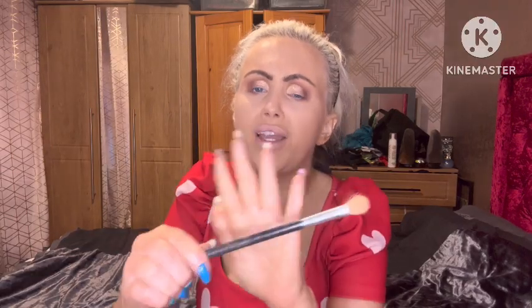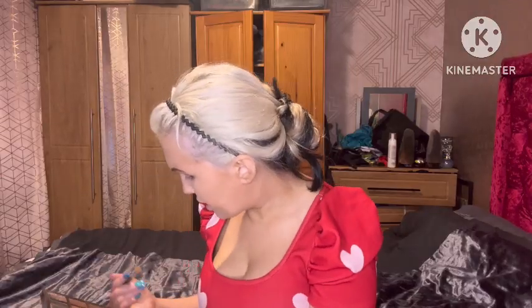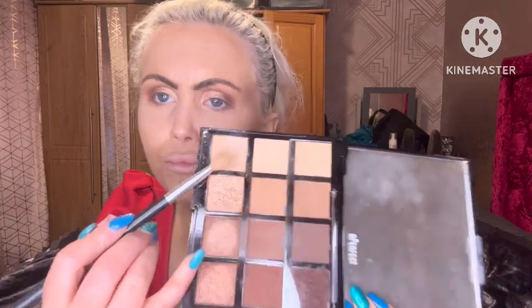It's not Inglot, it's a different one. Blank Canvas. I think it's her E40 or something like that. I've had it for donkey's years now. And I am going to take, let me see, I'll either take this for the highlight shade or could take my highlighter. No, take this, just make it easier.